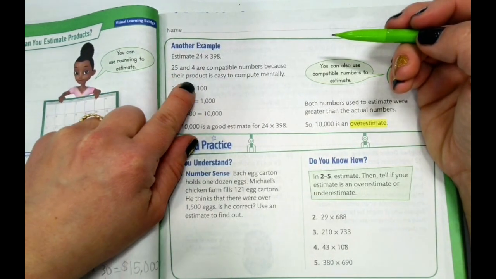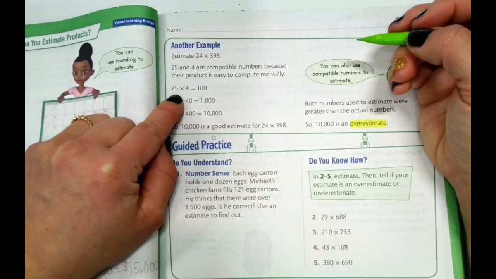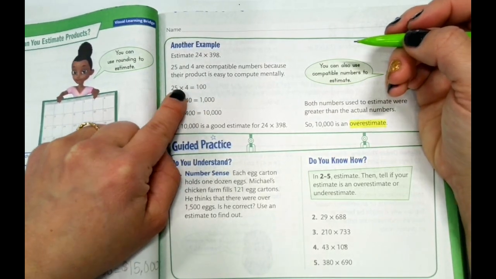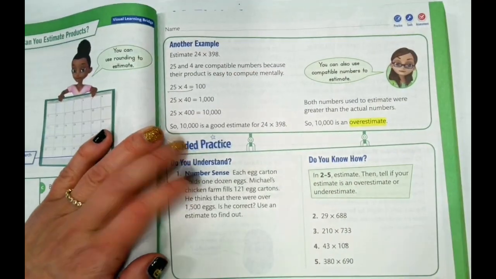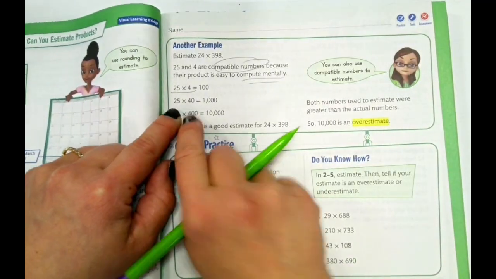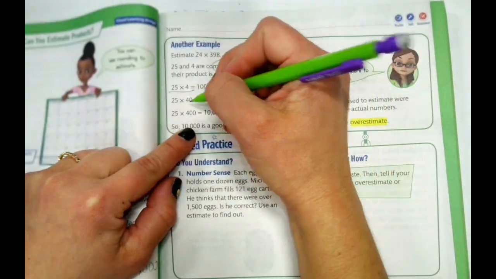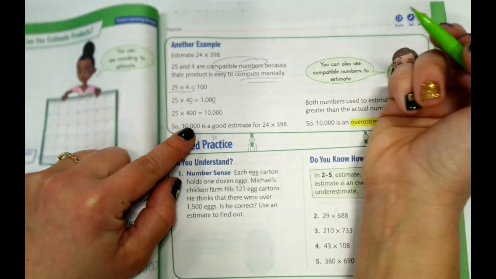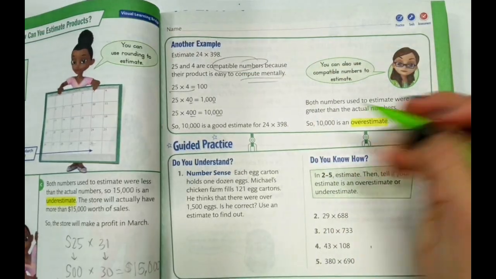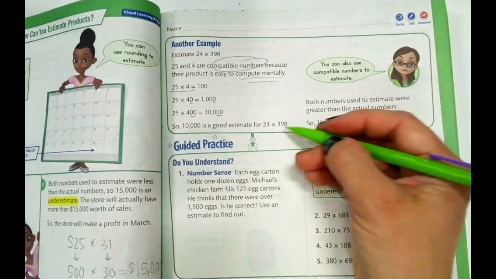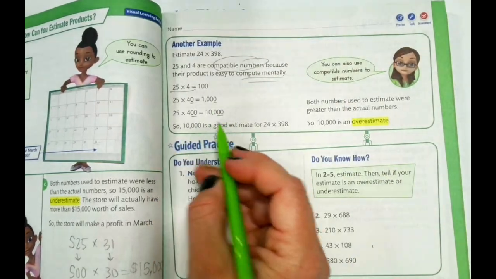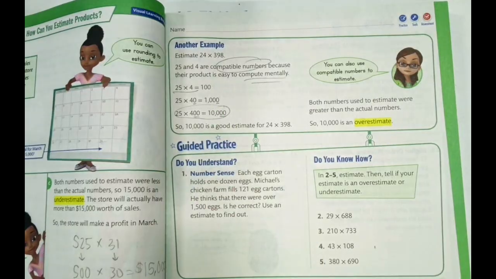25 and 4 are compatible numbers because their product is easy to compute mentally. Because 25 times 4 is 100. There are 4 quarters equal $1. It's just a good, basic, easy fact for us to memorize, which makes it a compatible number because you can compute it mentally. So I could use patterns like I learned in lesson 3.1 that if I add an extra 0 here, I'm going to add an extra 0 here, which means 1,000. 2 zeros, 2 extra zeros, 10,000. So 10,000 is a good estimate for 24 times 398, or in other words, 25 times 400, okay?